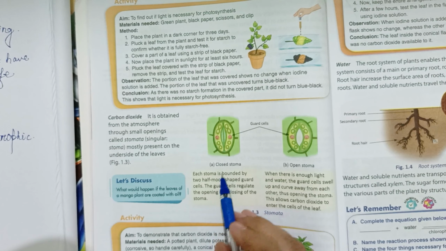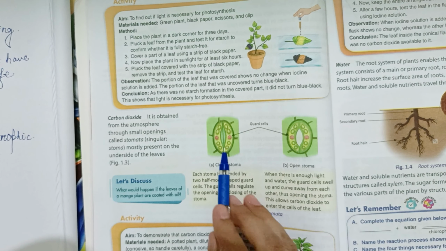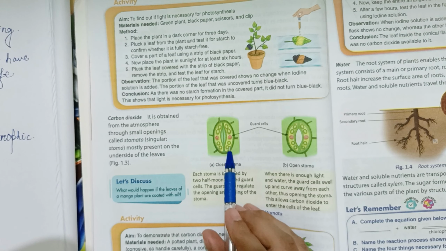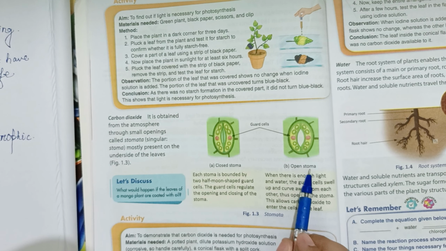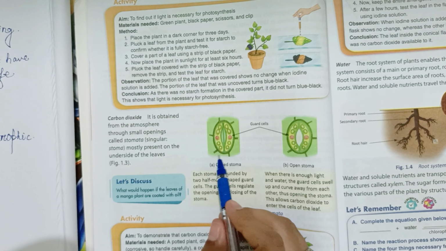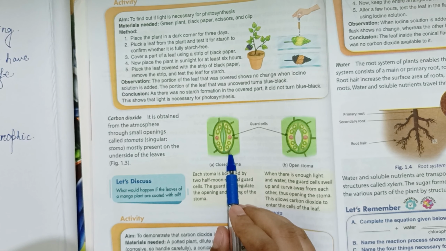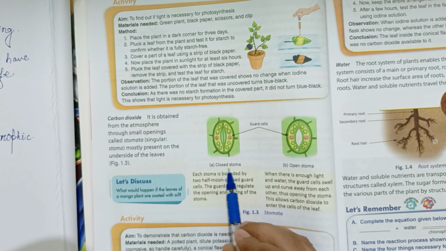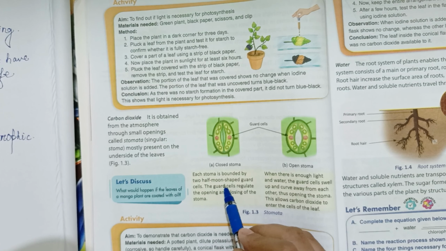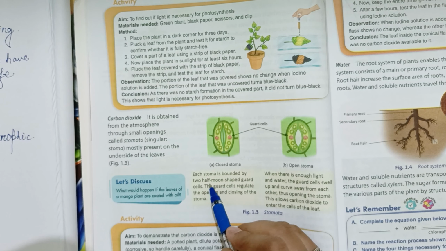Now this is the structure of the stomata, or you can say stoma, which is singular. Now this is the closed stoma, and that is the open stoma, and this diagram is very important. It can be asked in the examination to draw the structure of the stoma. Now, closed stoma. Here you can see that each stoma is bounded by two half-moon shaped guard cells.